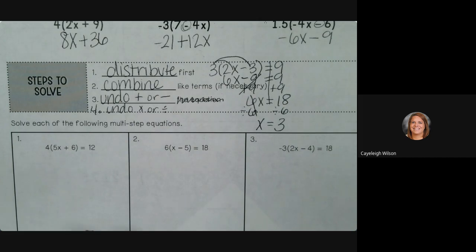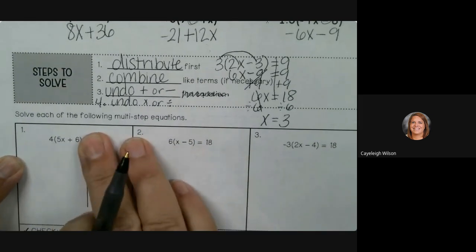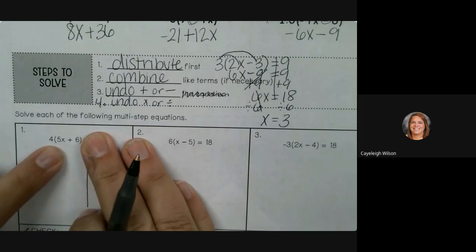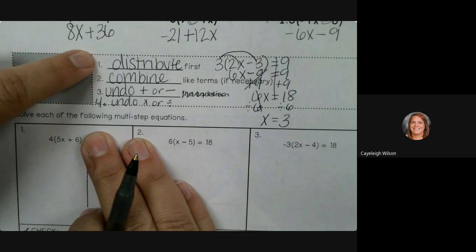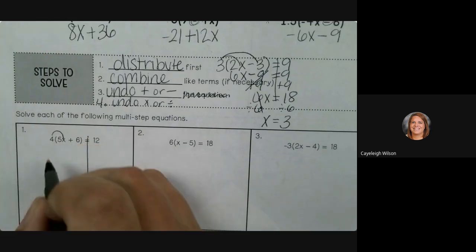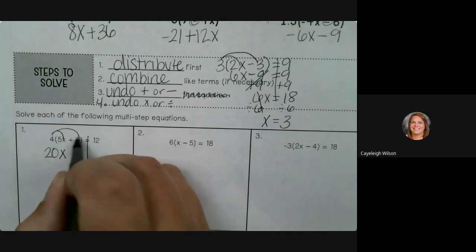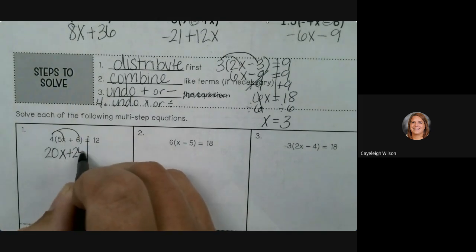Okay, so let's look at number 1 here. So I'm going to draw a line down my equal sign, and I'm looking at the side that the x is on, and I see that there's a parenthesis there. So that's the first thing that I'm going to do, step 1 is to distribute. So I'm going to take that 4 and multiply it in. So 4 times 5x is 20x. 4 times 6 is positive 24.